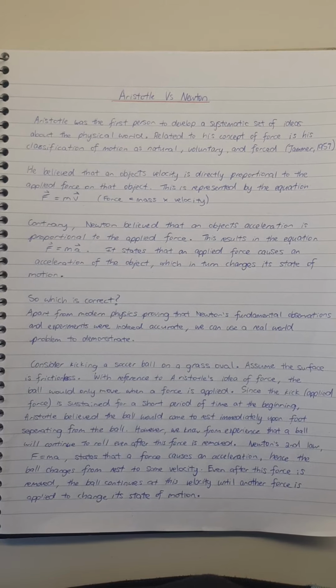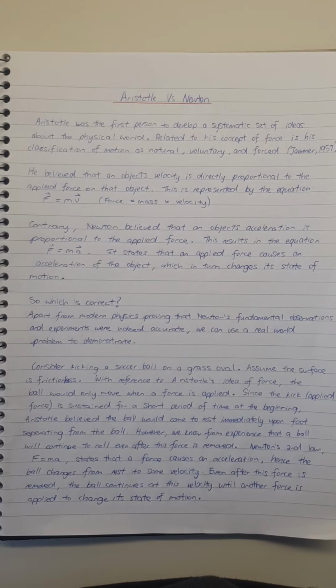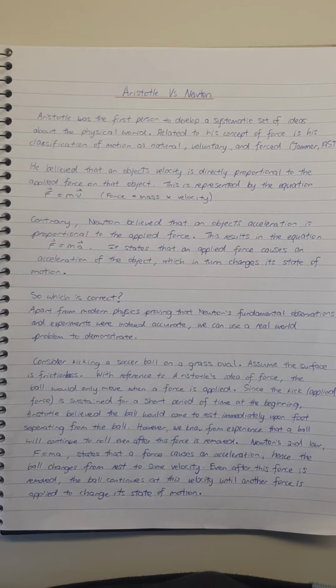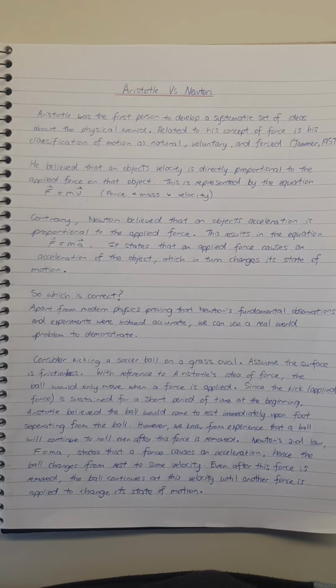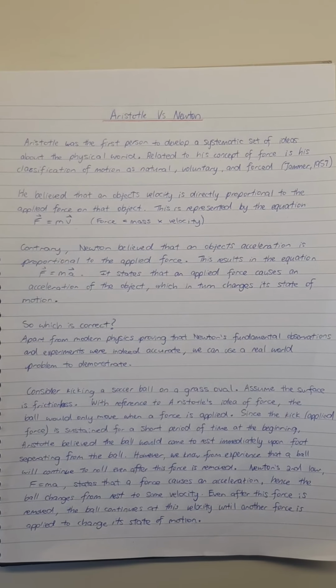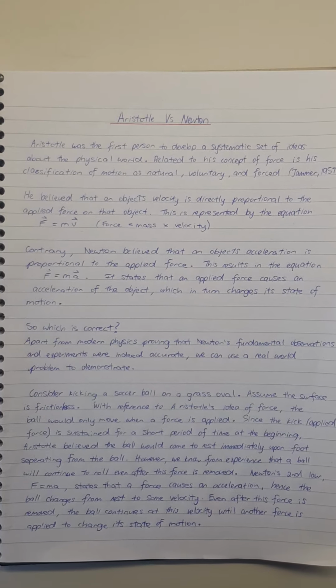What is the difference between Aristotle's and Newton's approach to dynamics? Aristotle was a Greek philosopher and polymath during the classical period in ancient Greece. He was the first person to develop a systematic set of ideas about the physical world.